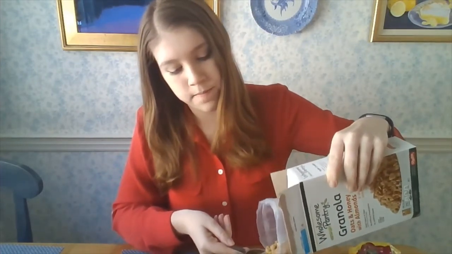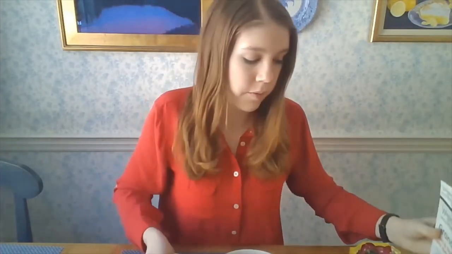That's 1, and that's 2. And here you can see that's the serving size of the granola. So you can base your portions off of the serving size. It's a good starting point.